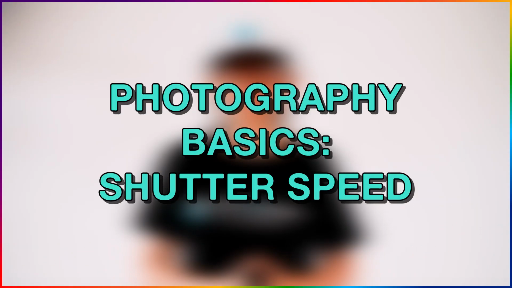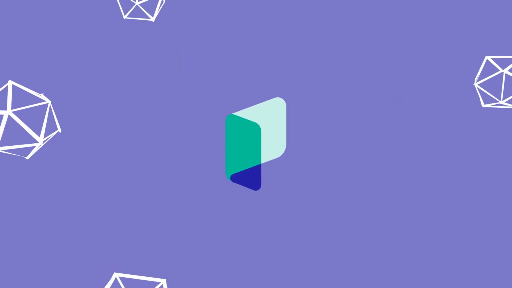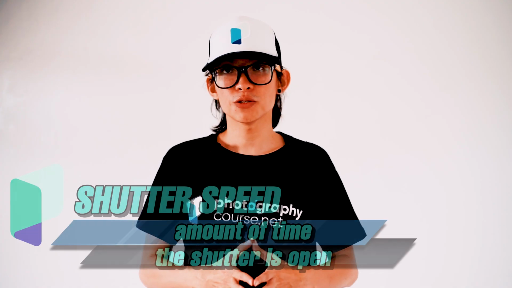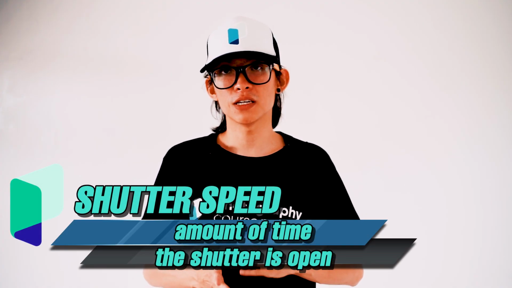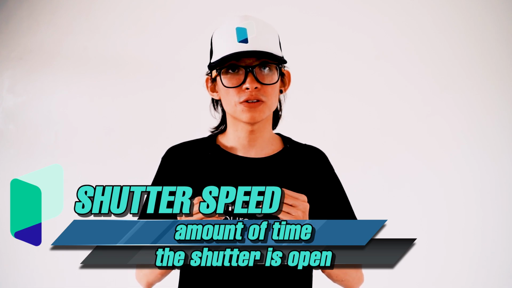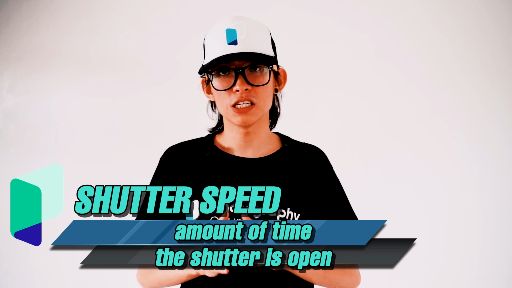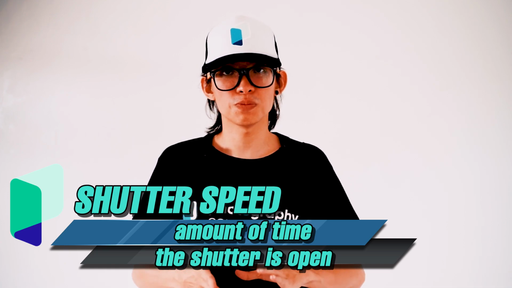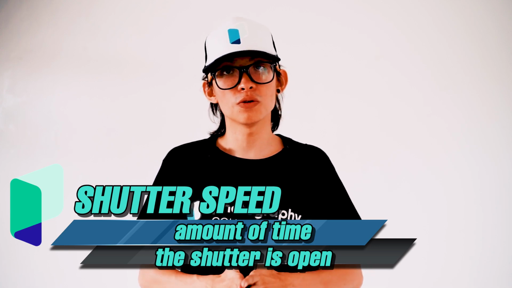Today, we're going to talk about shutter speed. Shutter speed is the amount of time the shutter is open and is also a measurement of time. It's basically the timer for light coming into the camera and is what you want to change when you want to show movement in your picture. The most basic definition of shutter speed is how long the shutter takes to open and close.